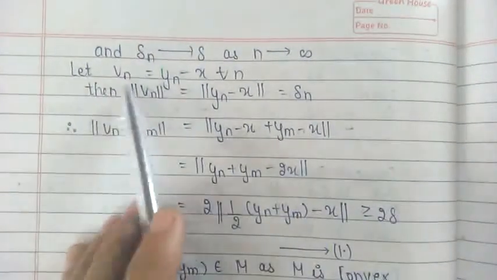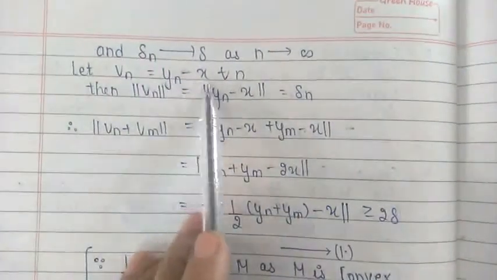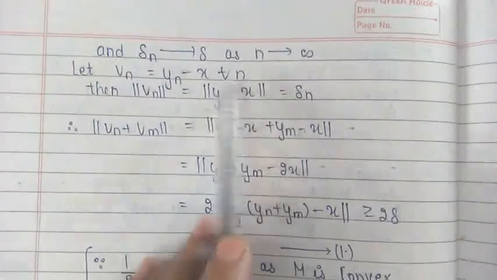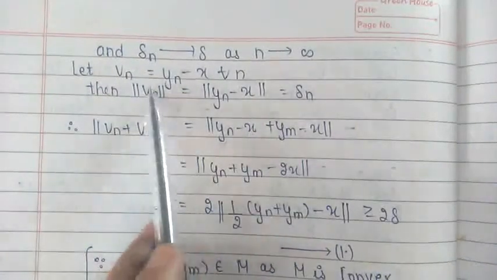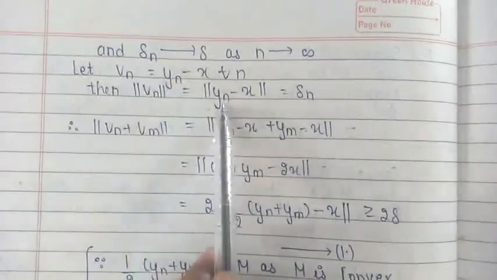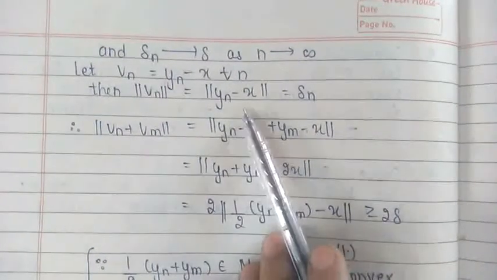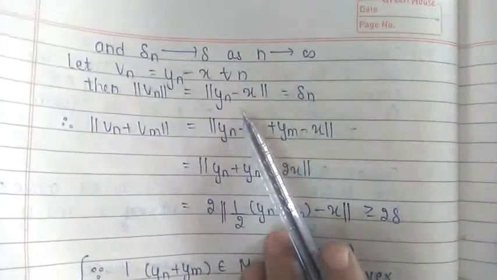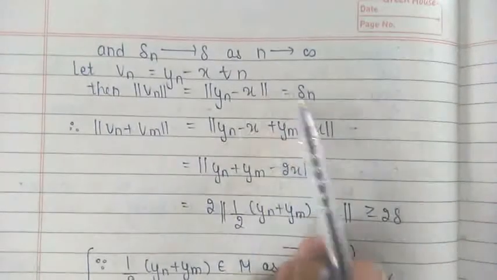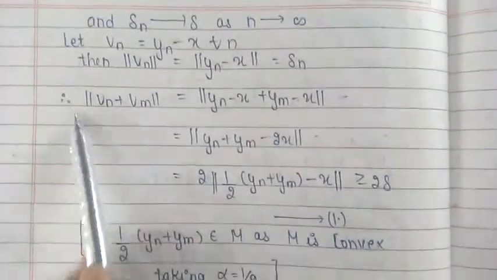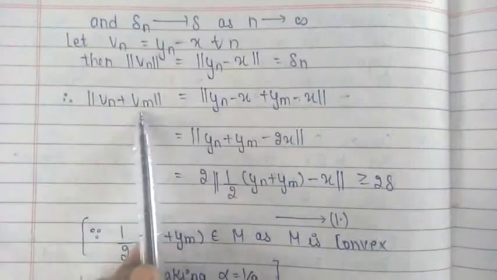Now let us take Vn equal to yn minus x for every n. Let us find the norm of Vn. Norm of Vn means norm of yn minus x, which we have denoted by delta n. Now let us consider the norm of Vn plus Vm.